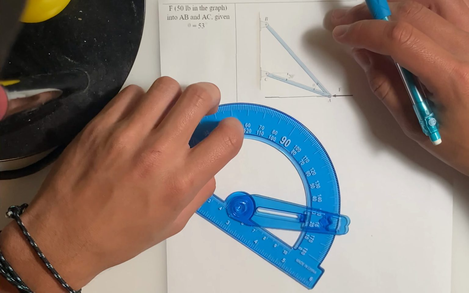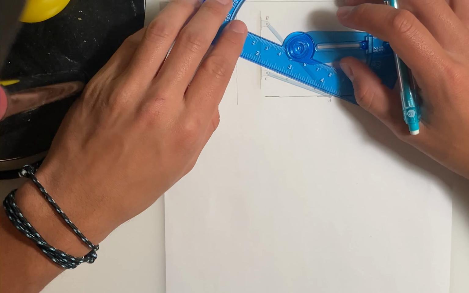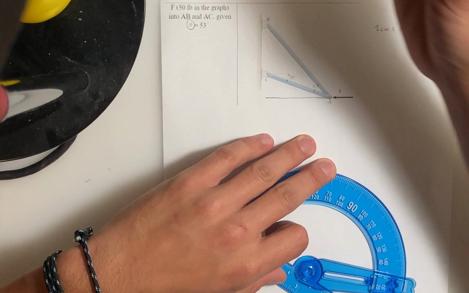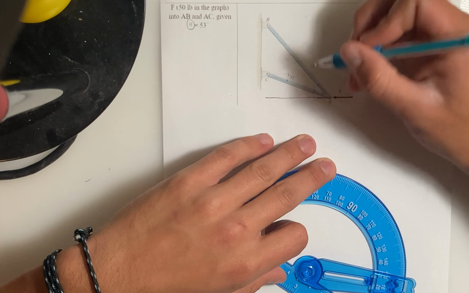All right, so what will end up happening is that theta that is given to us right here is 53 degrees. It doesn't really seem to fit the scale of what this picture is trying to give to us, because at the end of the day, we're going to end up drawing another parallel axis right around here.